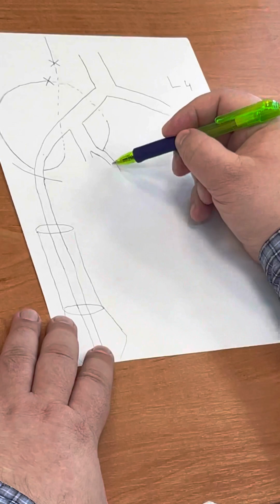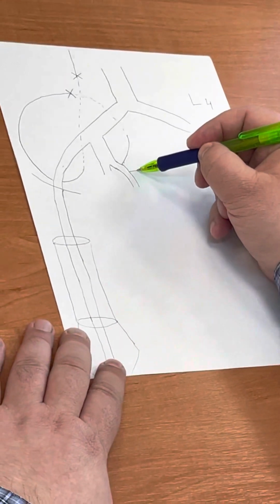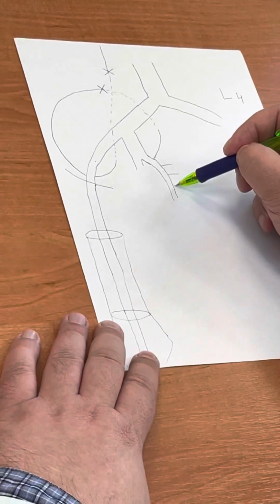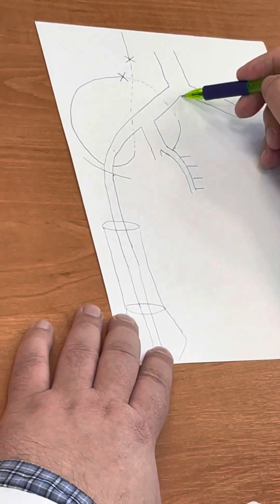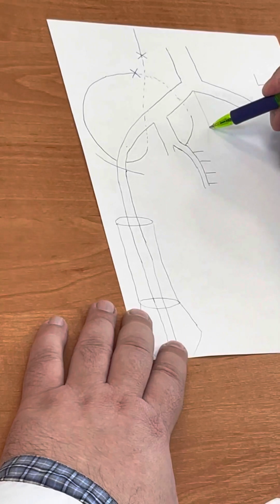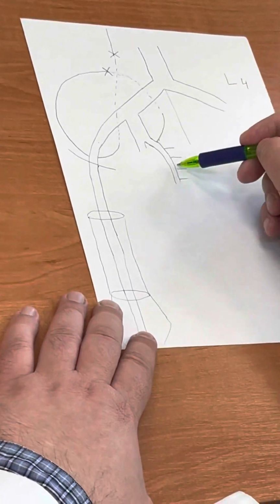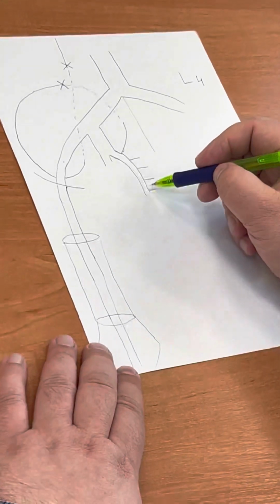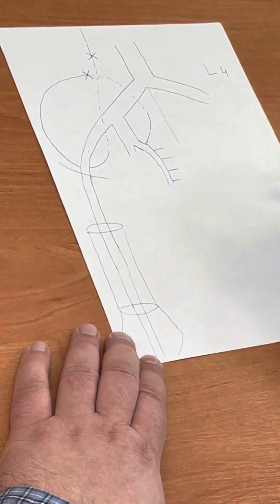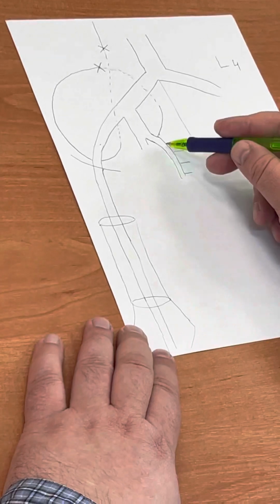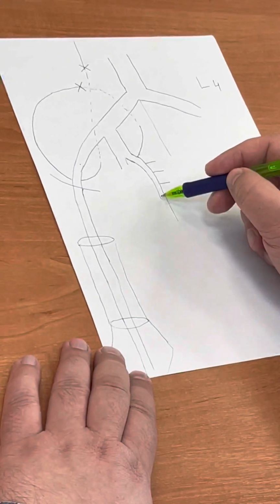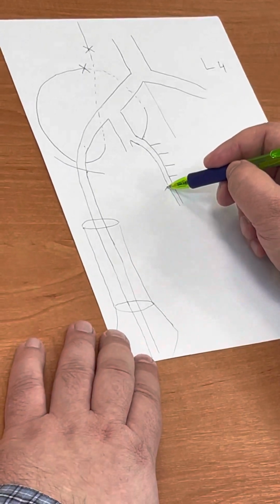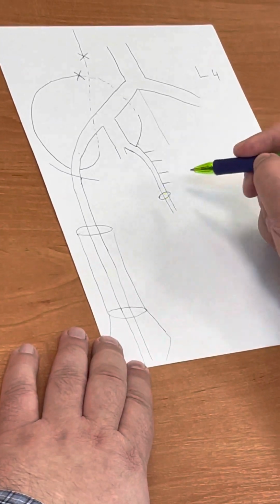Next, arteria sacralis lateralis. Today you already know arteria sacralis what? Mediana, and this is arteria sacralis lateralis. It goes to the sacral bone and supplies the sacral nerve plexus, and the posterior trunk continues into arteria gluteus superior.